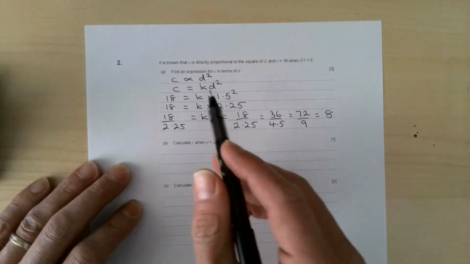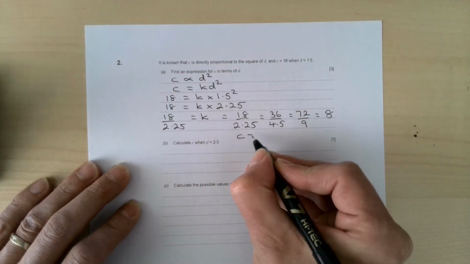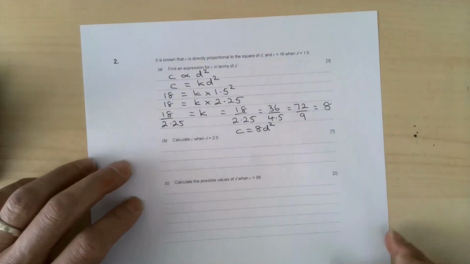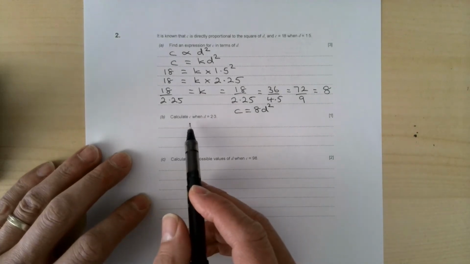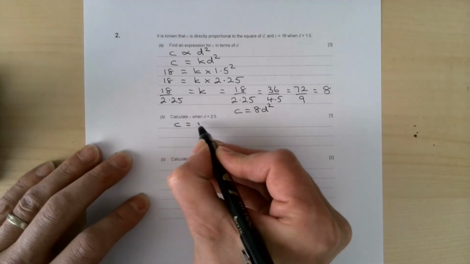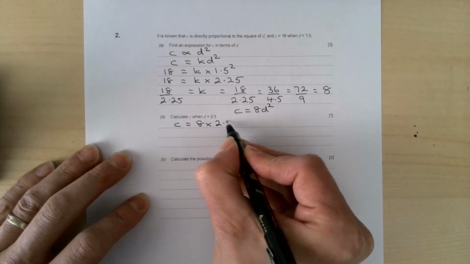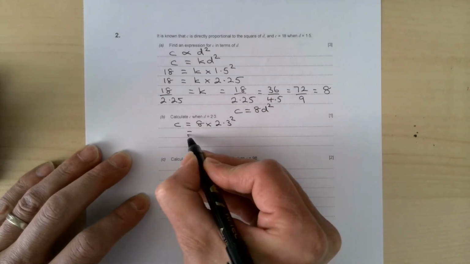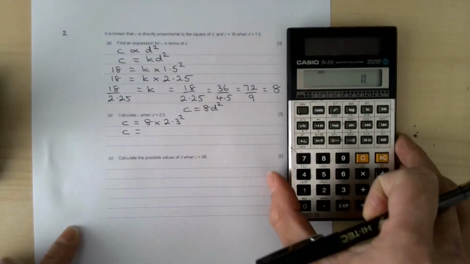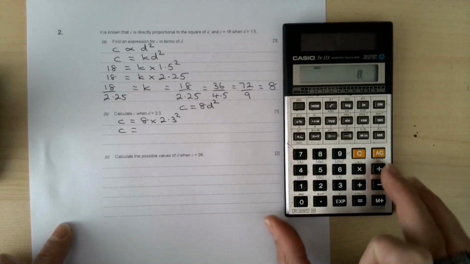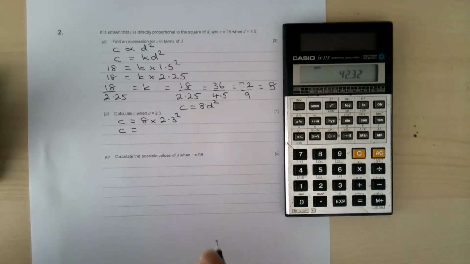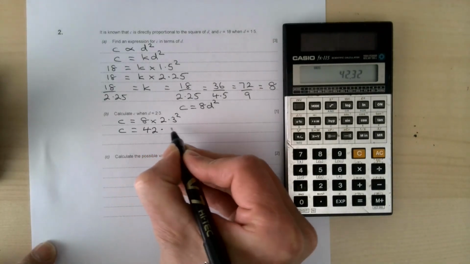I can write the expression for C in terms of D. C is equal to 8D squared. Now I've got these values to work out. Calculate C when D is 2.3. So C equals 8 times 2.3 squared. I will use my calculator here now. So 8 times 2.3 squared, that's equal to 42.32.